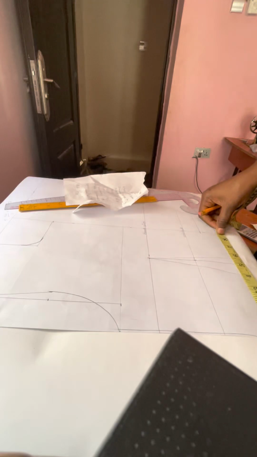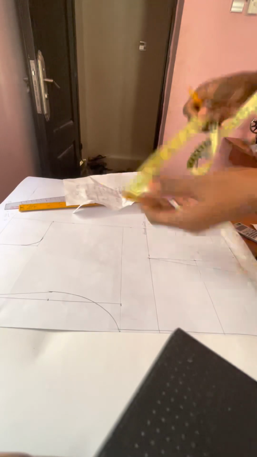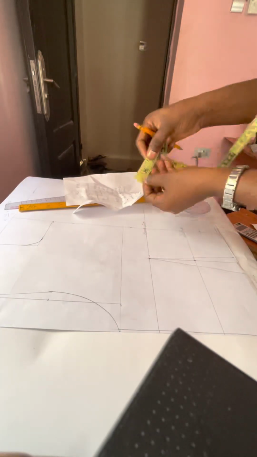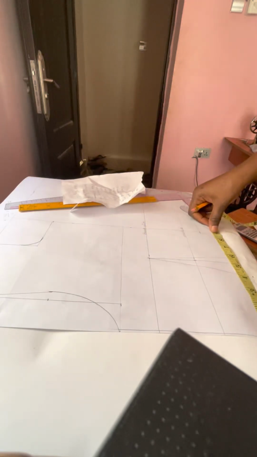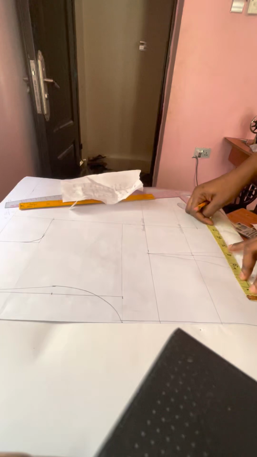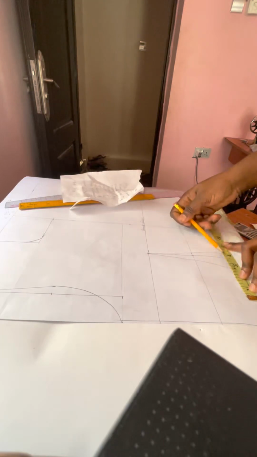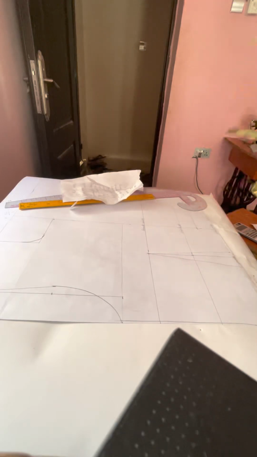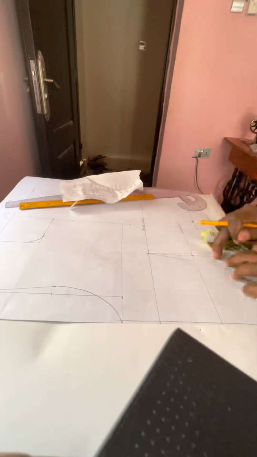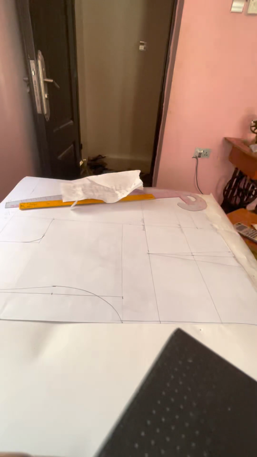You just come here, mark your 8.5. The 7 plus your 1.5 dart, that is 8.5. Because if you just mark it like this 7, you are shortening the length of the clothes, because if you remove your 1.5, you are going to be left with 5.5 and you have spoiled the clothes. But no, you have to add your dart to your measurement. Your dart is 1.5 plus your waist is 7. 7 plus 1.5 is going to give us 8.5. That's the way you do it.